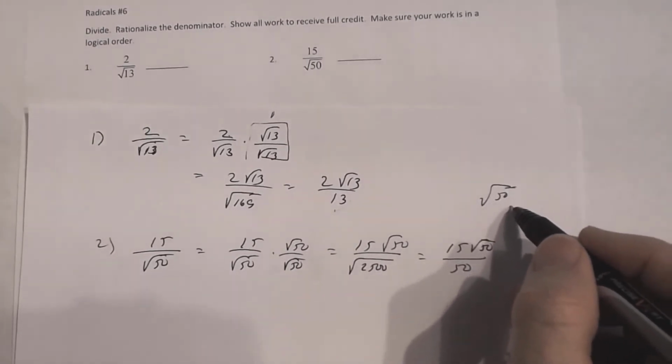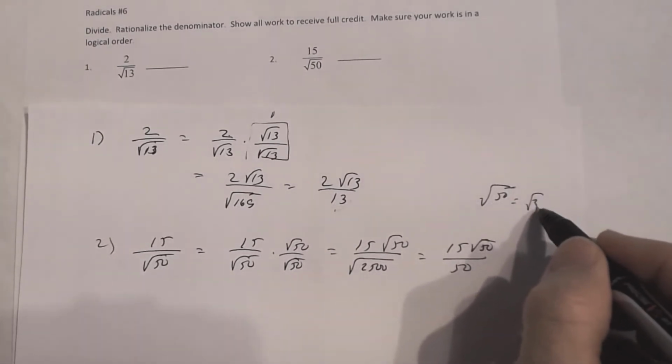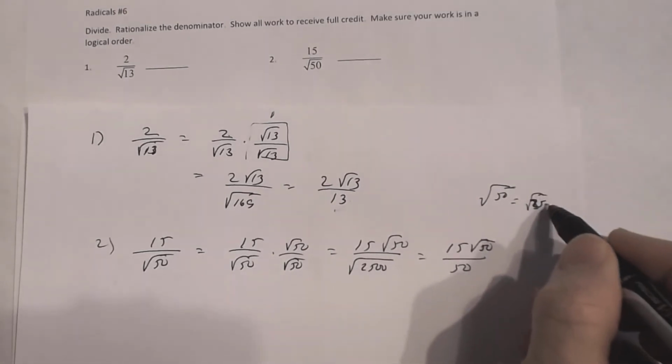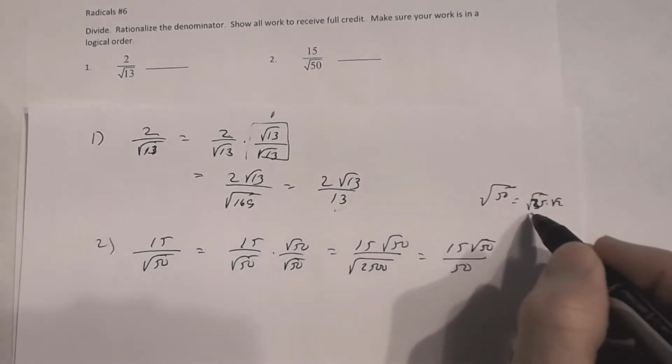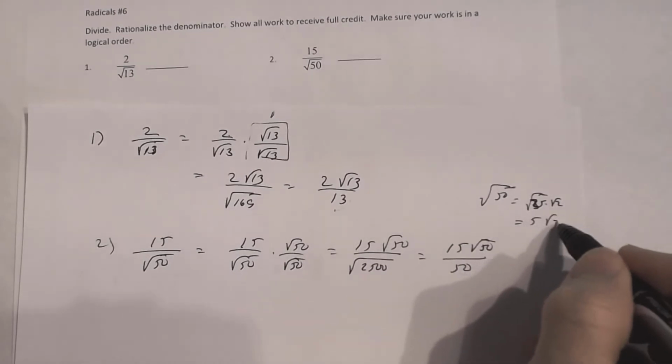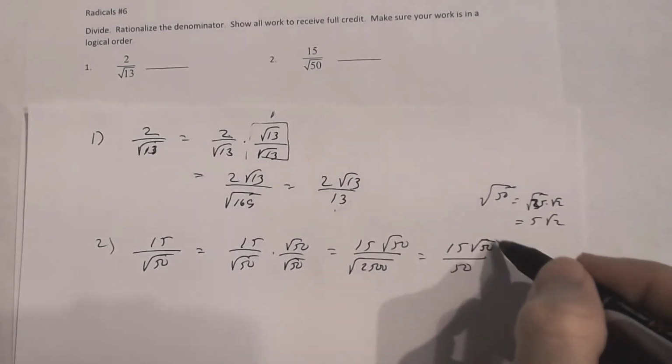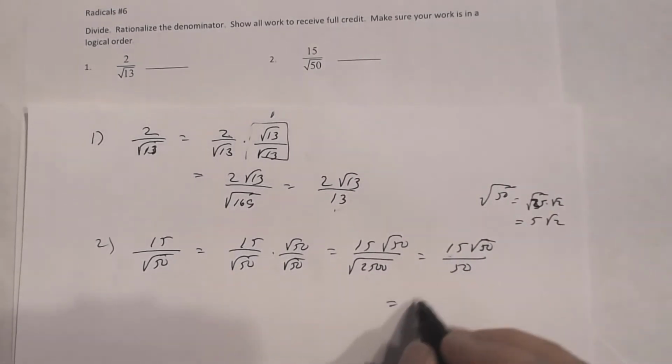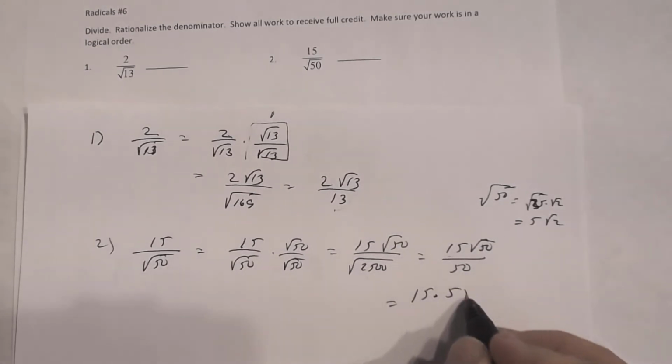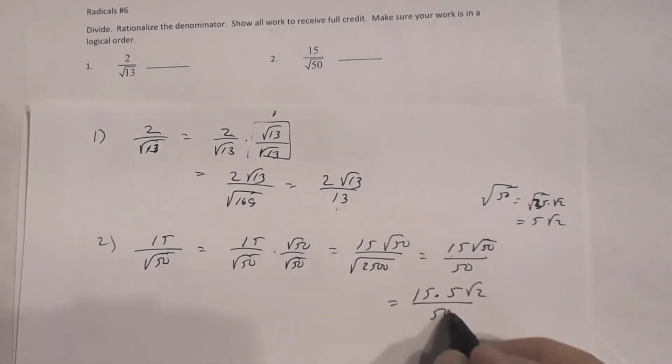Well, that'll be 25. So it'll be the square root of 25 times the square root of 2, right? And the square root of 25 is 5, so you get 5 square root of 2. So that's going to be this part right here. So notice what I'm doing. I'm rewriting this as 15 times 5 square root of 2 divided by 50.